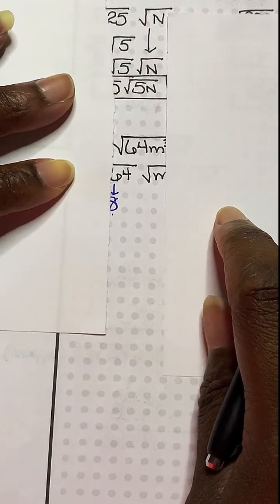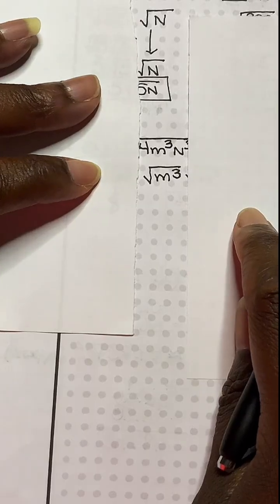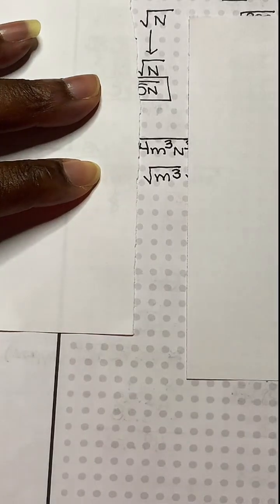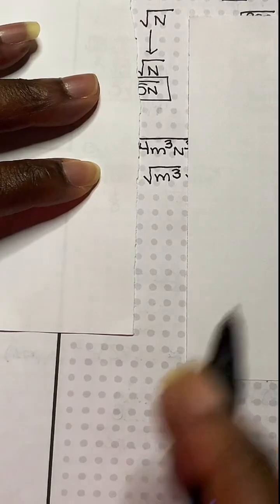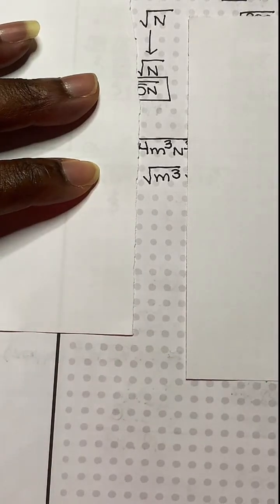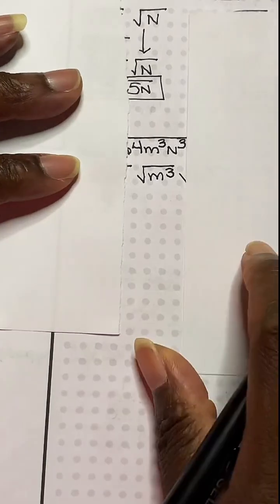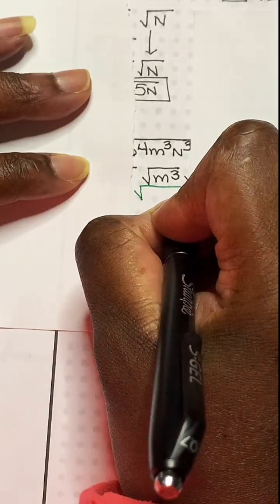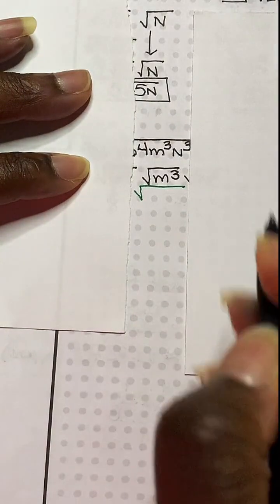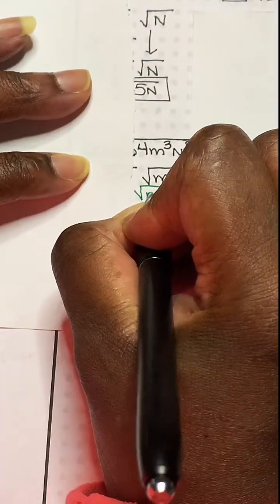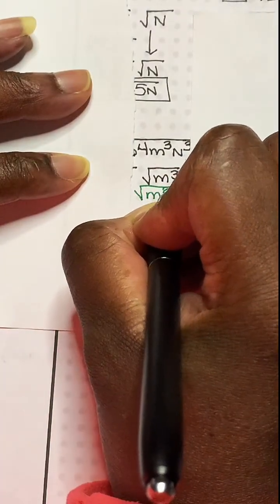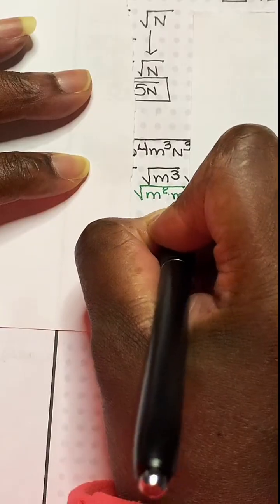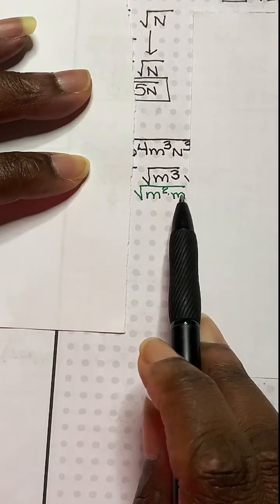So now we're going to go with this square root of m cubed. I know this is a square root, so that means I need to group things in 2s, right? So I could rewrite this as m squared times m, because it's an odd number.